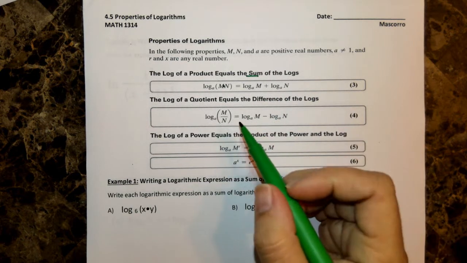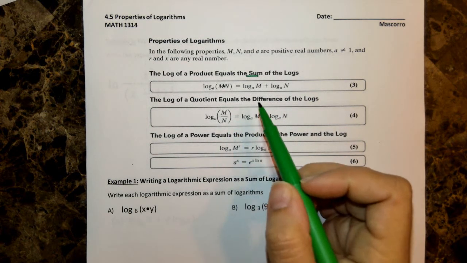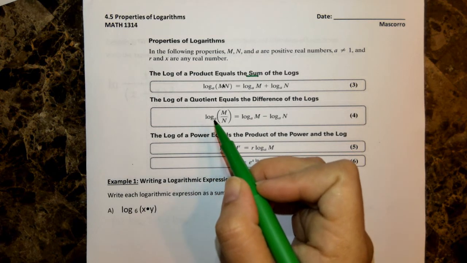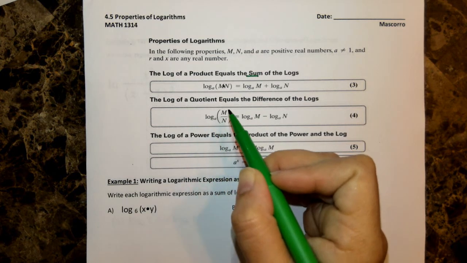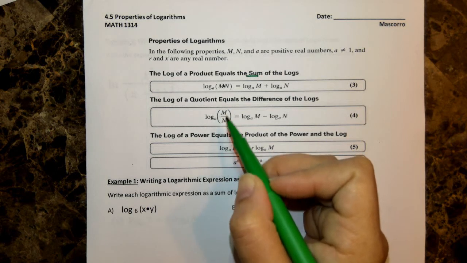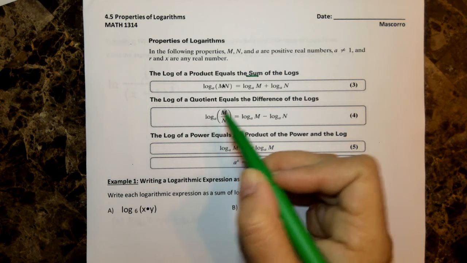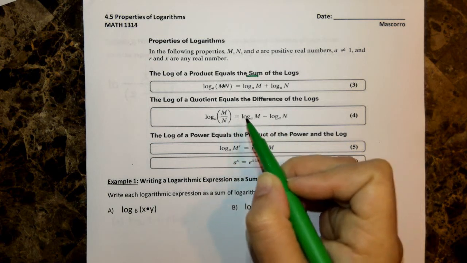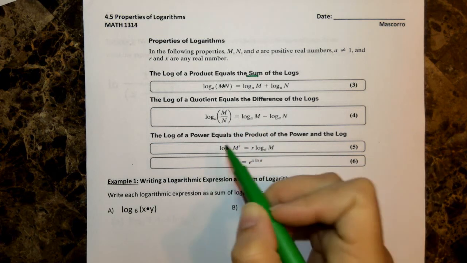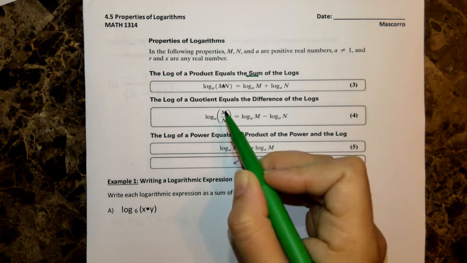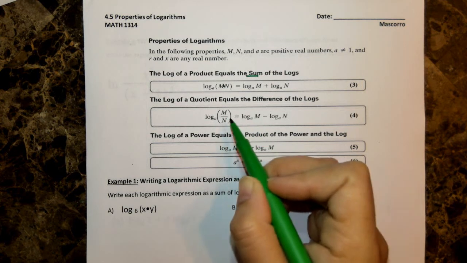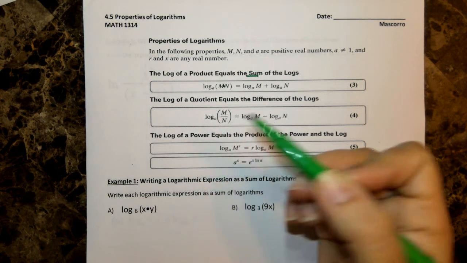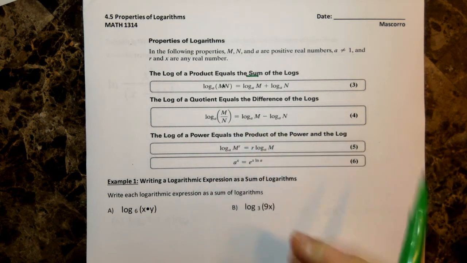The second property is called the difference of logarithms property. So let's say you have logarithm base A, where A could be anything, of two things being divided by each other. Well, this property states that you can always rewrite this as two separate logarithms that are subtracting from each other. So log base A of the numerator minus log base A of the denominator. And these will give you the same value. So this is just another way to rewrite it using the difference of logarithms.